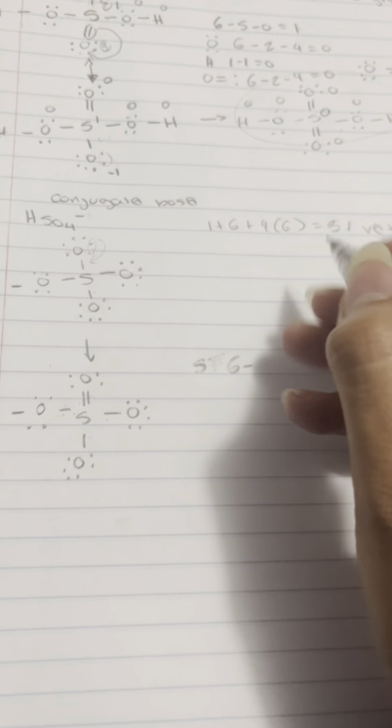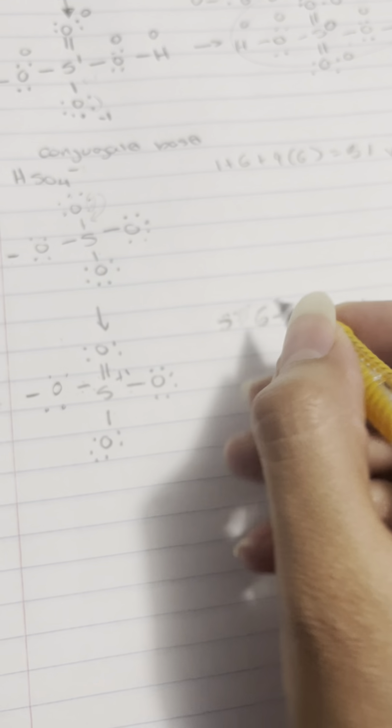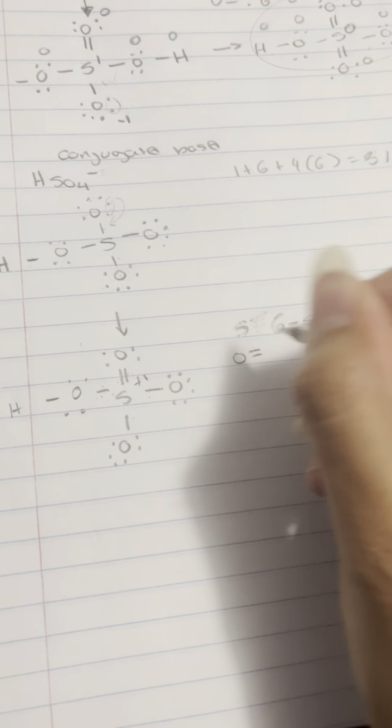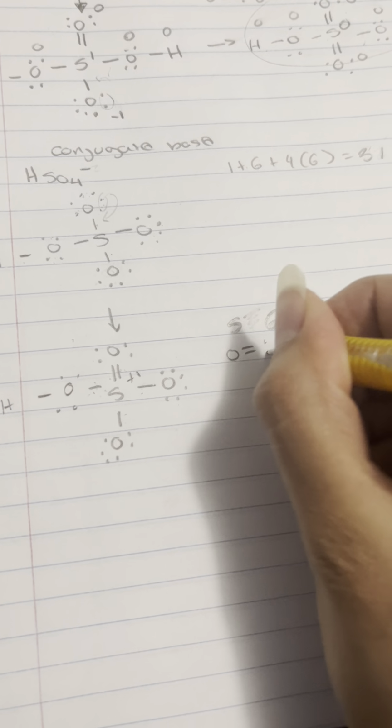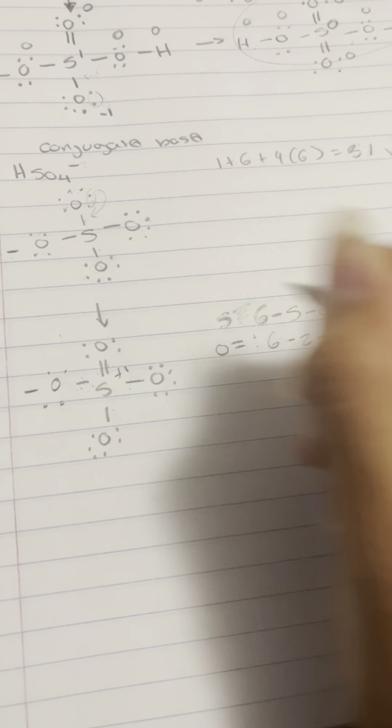So going back over here, calculating this, this sulfur has 1, 2, 3, 4, 5. So it'd be 6 minus 5 minus 0 lone pairs. That would give us 1. This has a positive 1 charge. And now let's do the double bonded oxygen. So that's 6 minus what? Just 2 minus 4 gets us a 0.